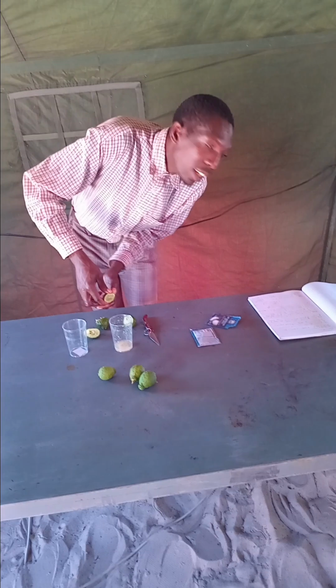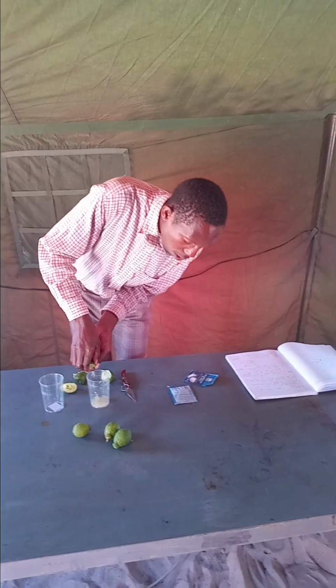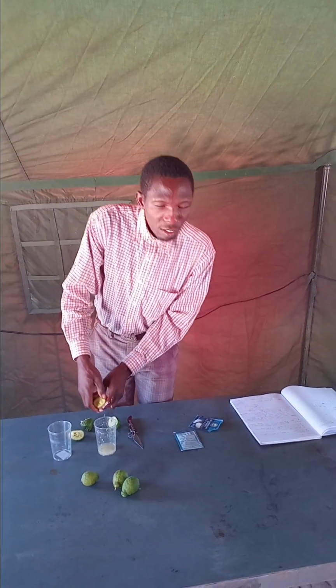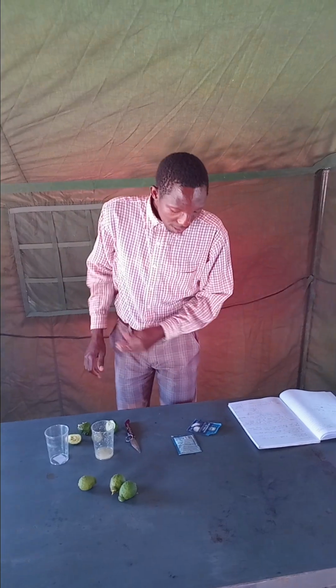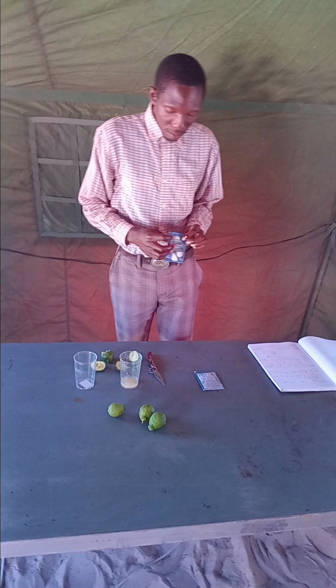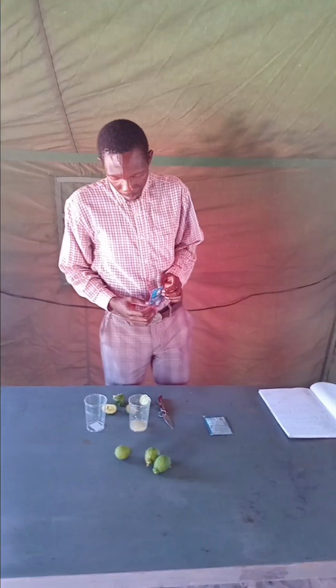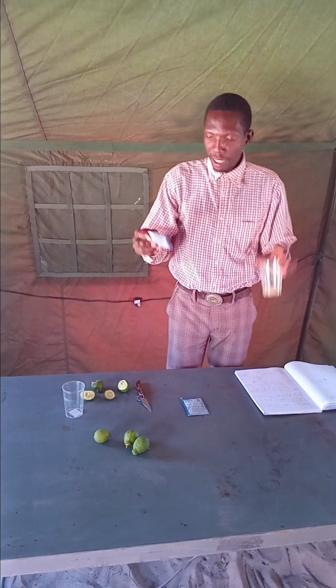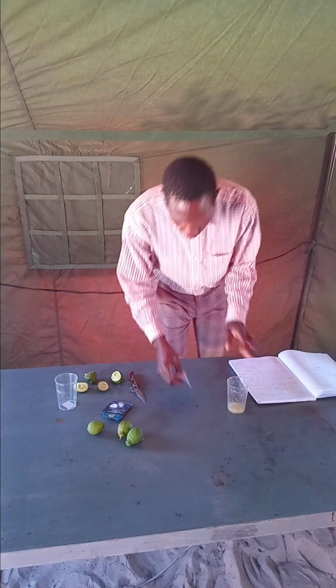How do we determine whether this is a strong or a weak acid? We always look at the pH scale, which tells us whether this is an acid or a base. Now I have my base. Since this is open, let's open the new one.